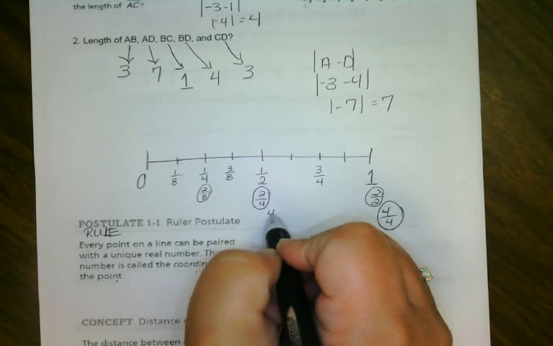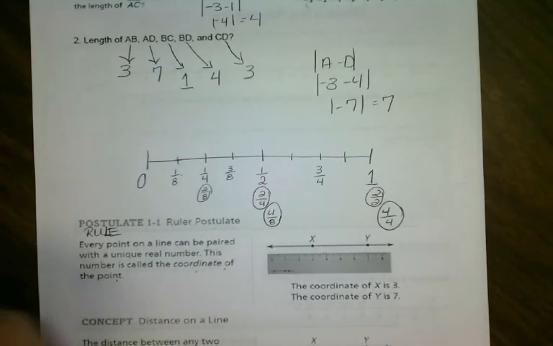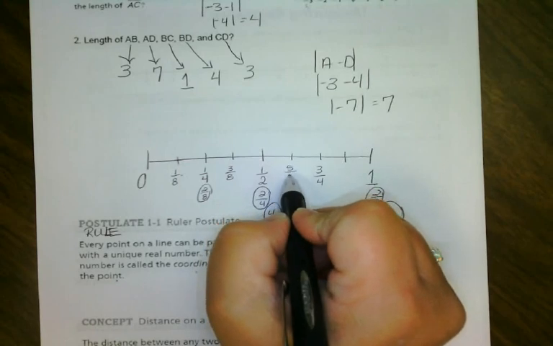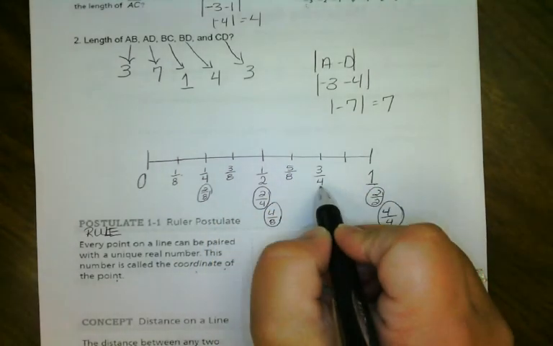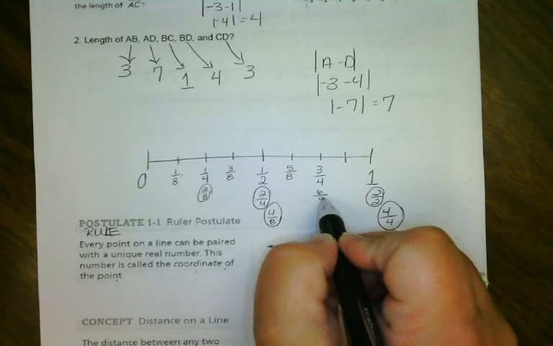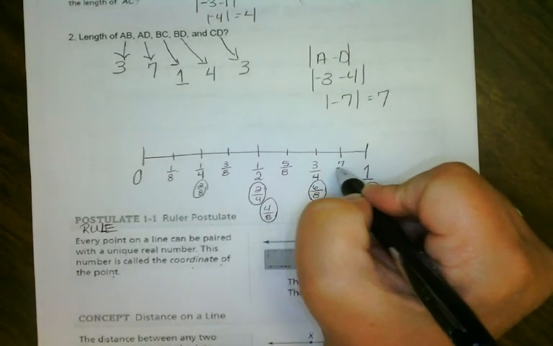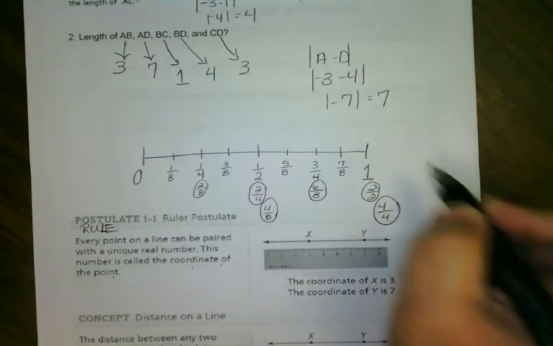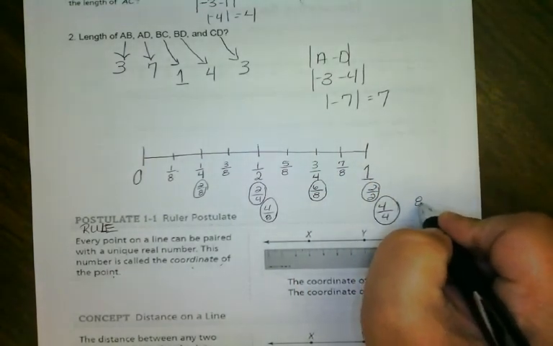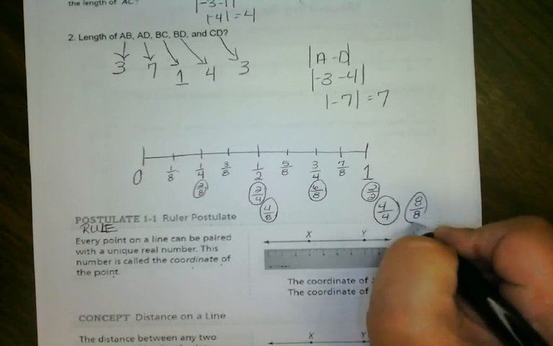And a half would be 4/8. Then we're to 5/8. And the 3/4 is at 6/8. And then 7/8. And 1 would be 8/8.